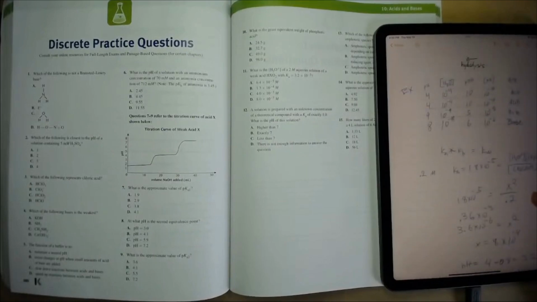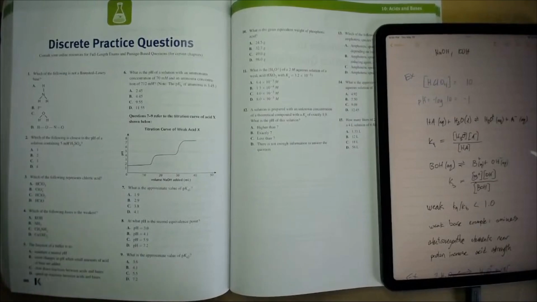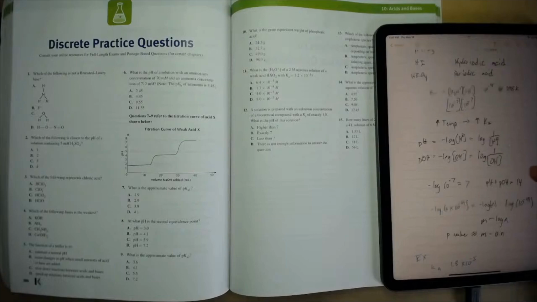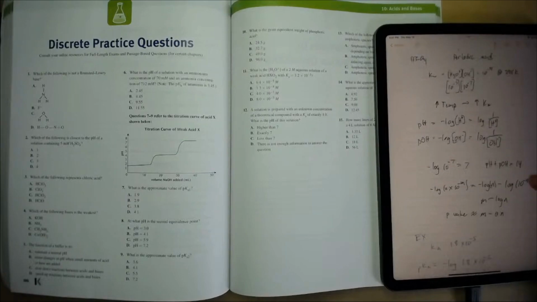So instead of doing this, let's go up here. No, because I have to start from the pKa, not the Ka.